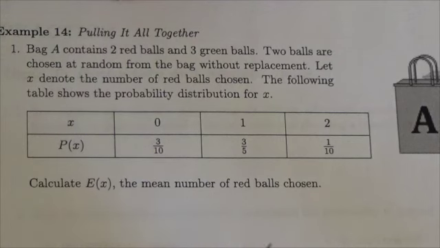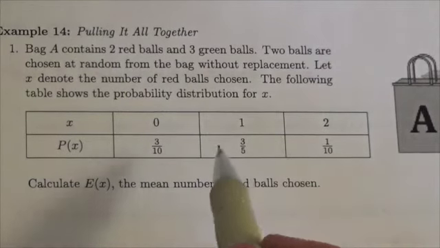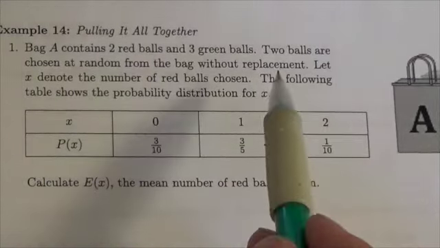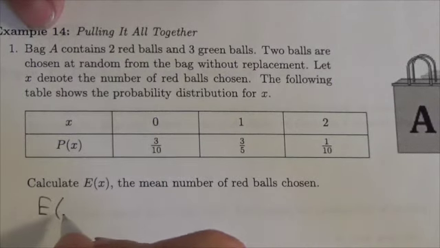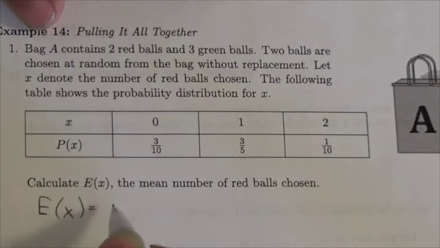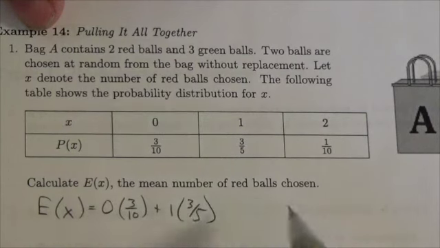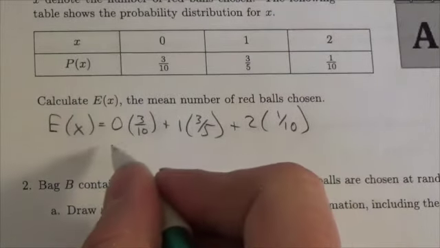red balls chosen. Again, bag A contains 2 red and 3 green. 2 balls are chosen at random from the bag without replacement, so we're not putting them back in. X tells you the number of red balls, so the expected value for X is going to be the outcome times the probability plus the outcome times the probability plus the outcome times the probability. Just think back to what we did a little while ago with expected value.